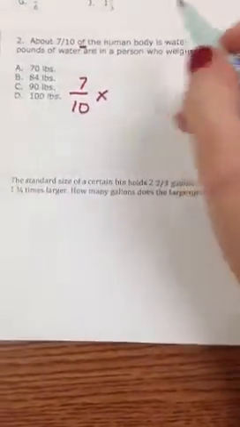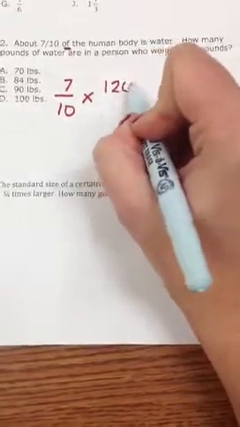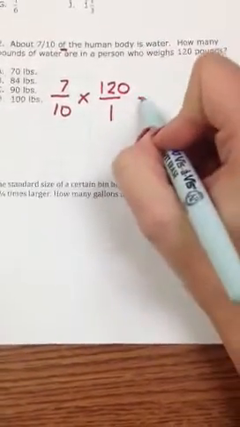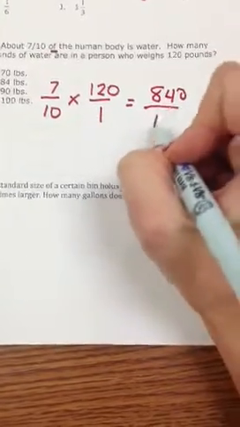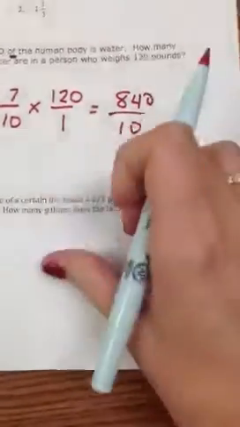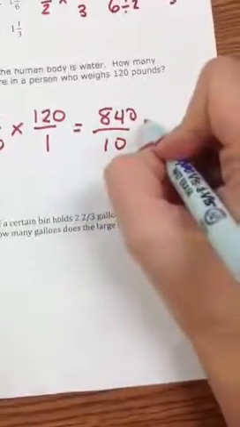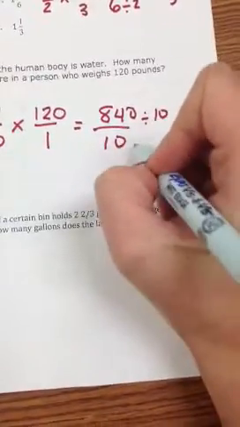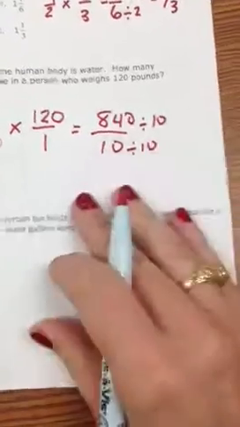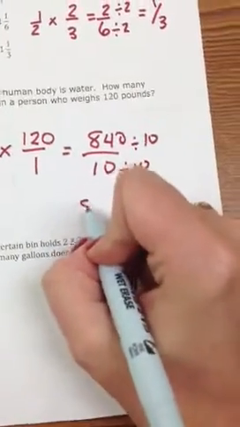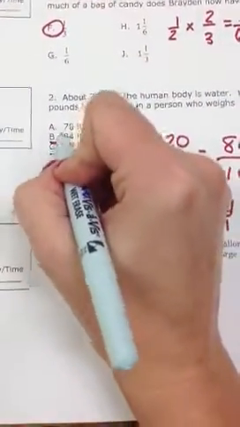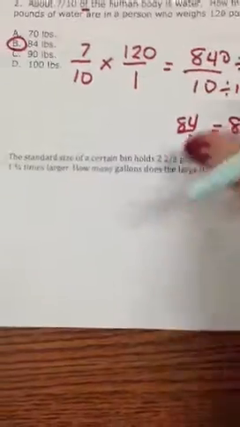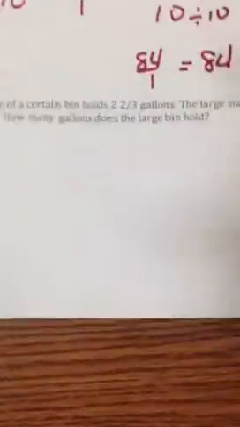Because this is a whole value, I'm going to put it over 1. So it's going to equal 840 over 10. And of course, to simplify this, we can divide by 10. And it gives you 84 over 1, which equals 84. B. Problem 3.